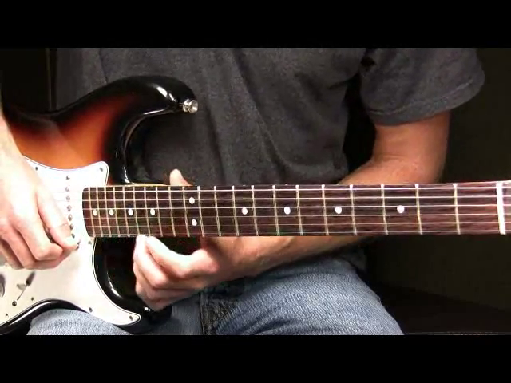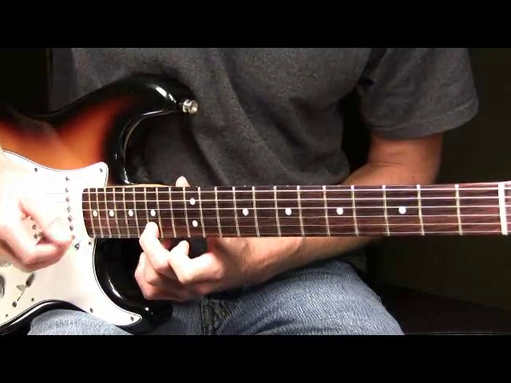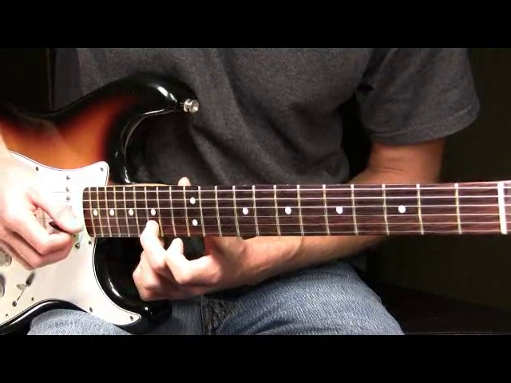Then after that, you're going to place your middle finger here on the 15th fret of your B string. You're going to pick it, and after you picked it, you'll slide up to the 17th fret. That will sound like this.